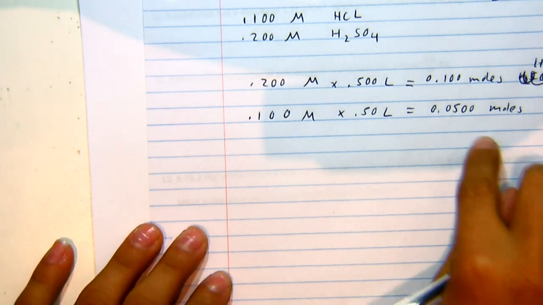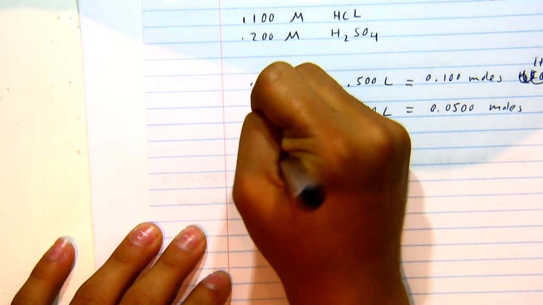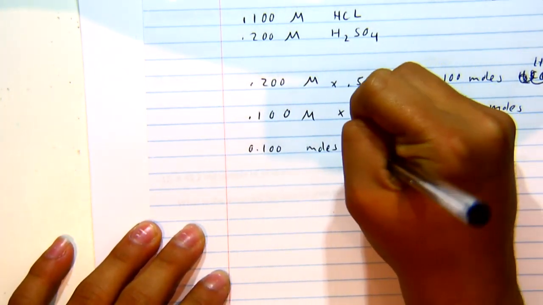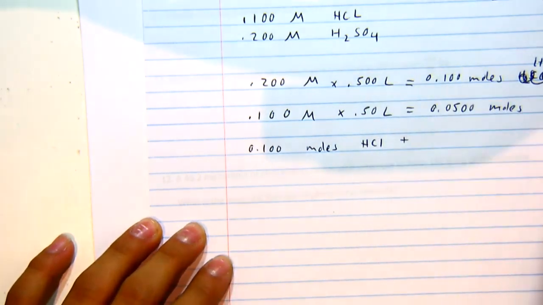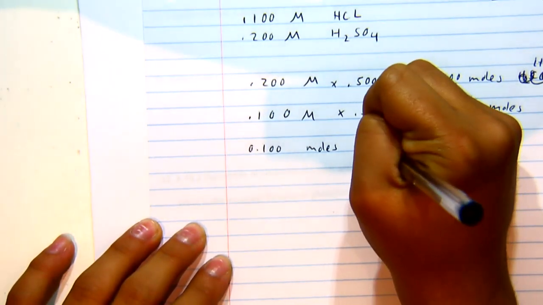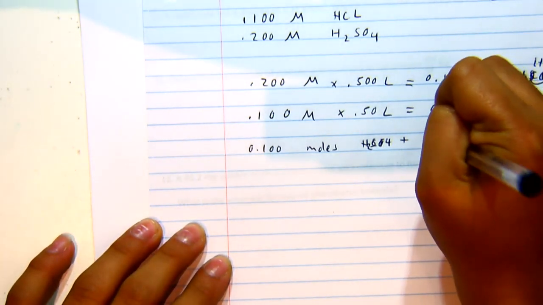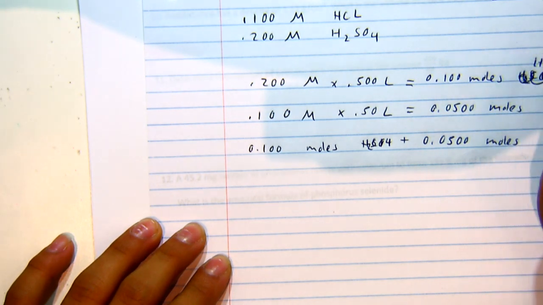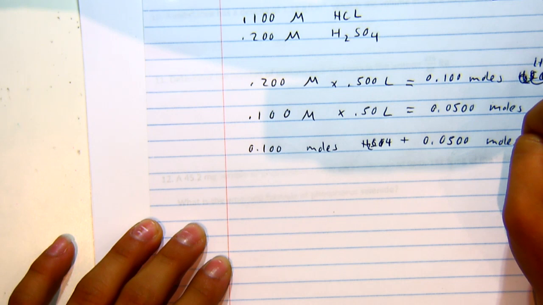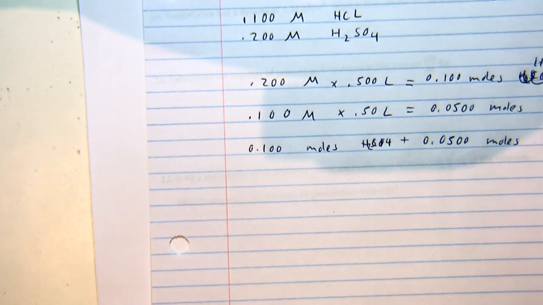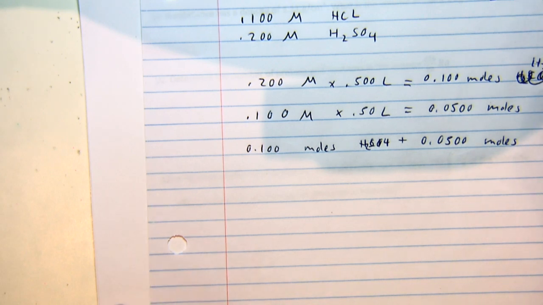So once you do that, that's when you'll do what I just did earlier. I just did it with the wrong numbers. The moles of the H2SO4 plus the 0.0500 moles of HCl will give you the total amount of the base that you need to understand: 0.150 moles of base.